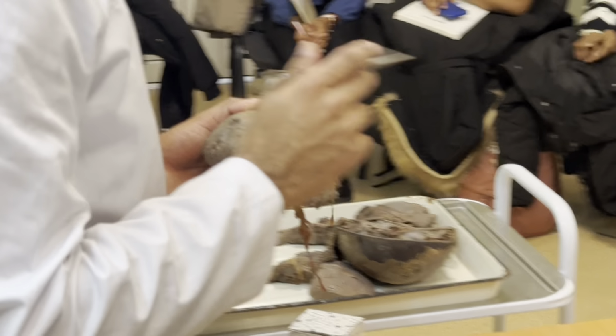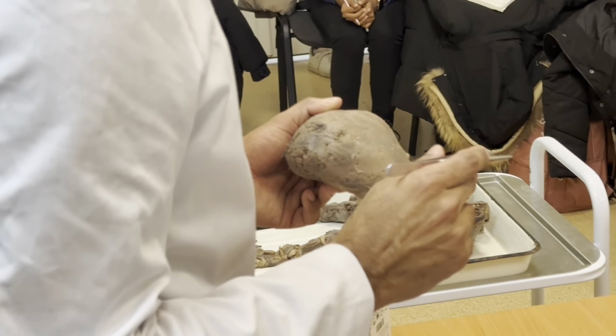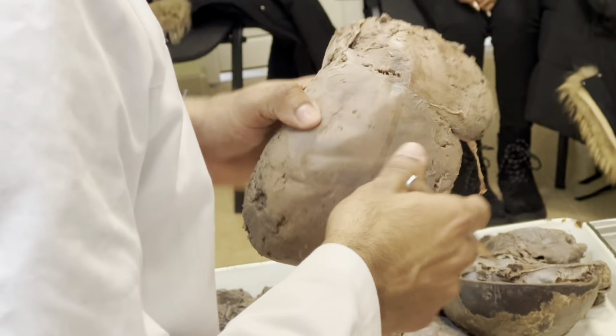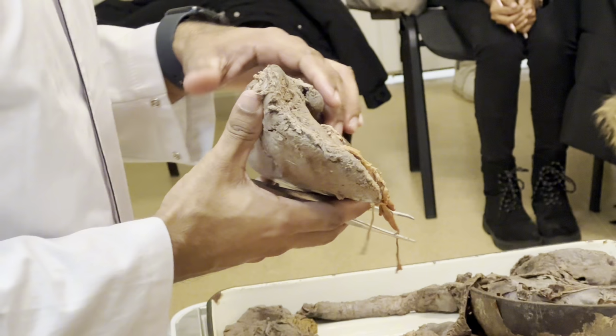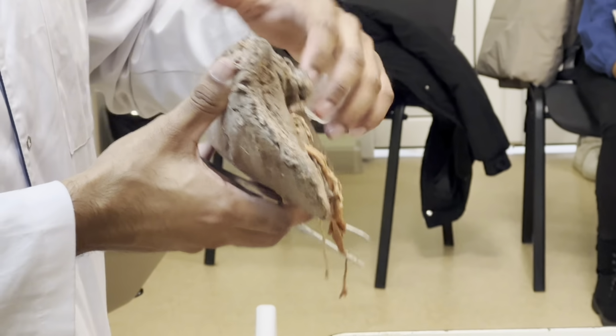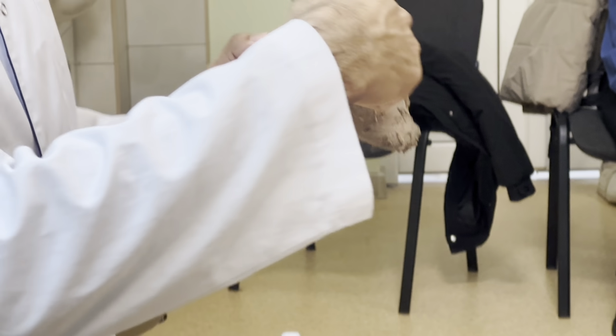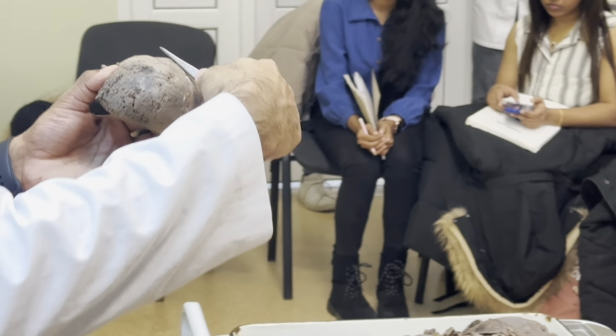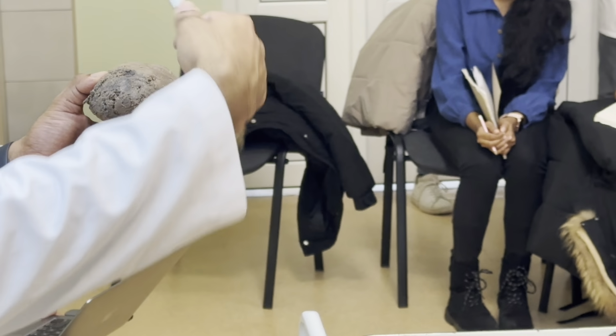Facies diaphragmatica and the other one, facies visceralis. This is the visceral surface, the irregular surface, but the more convex and smooth surface is called the diaphragmatic surface.